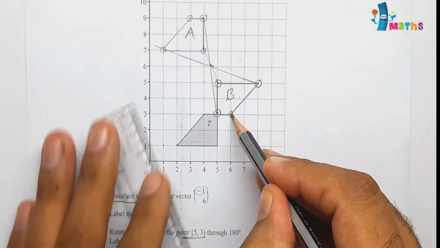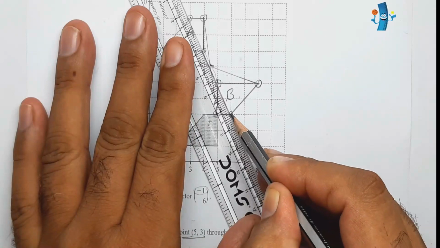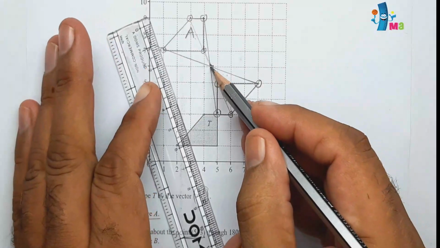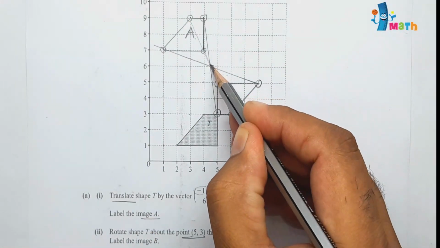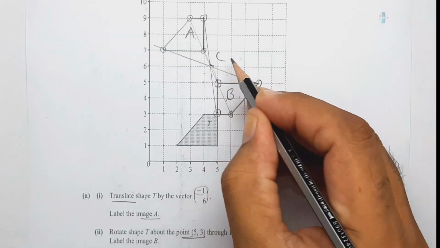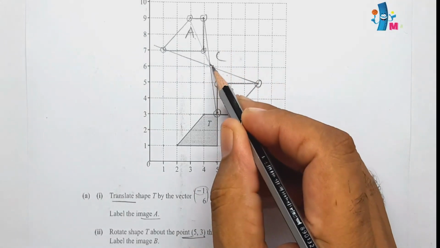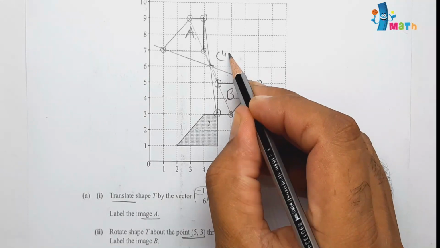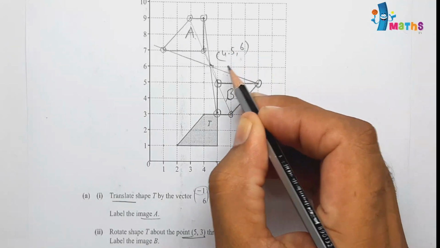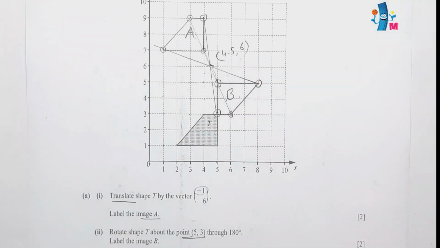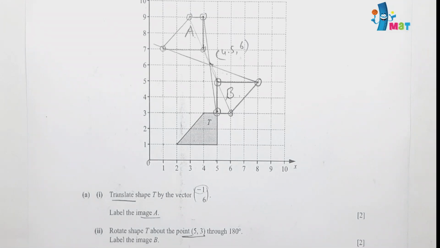Even this point, if you join with A, this will be meeting at this location. So this will be the center of rotation, and the coordinates of the center of rotation you can write 4.5 and 6. 4.5 and 6 is the center of rotation.